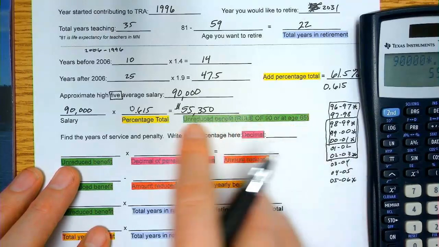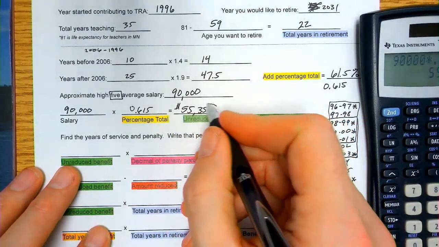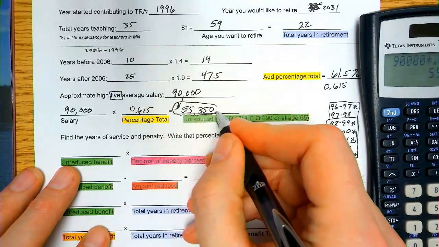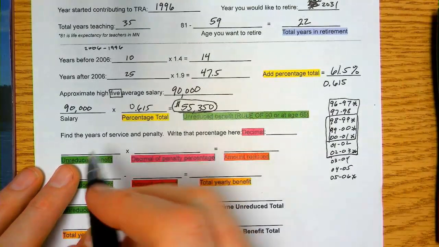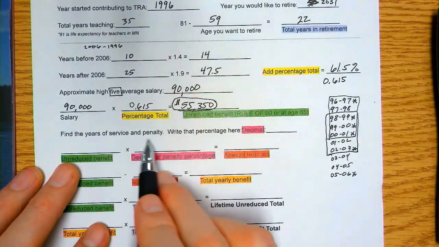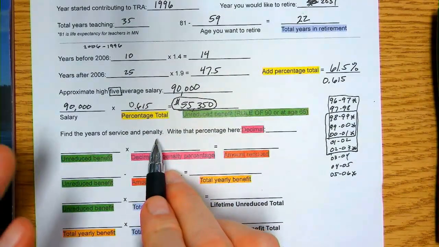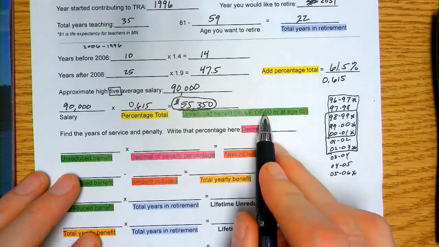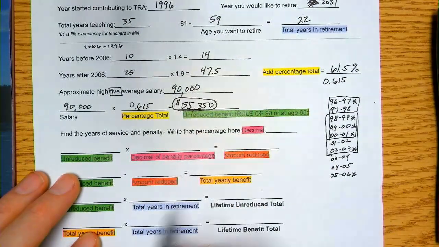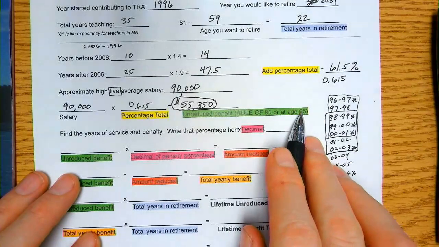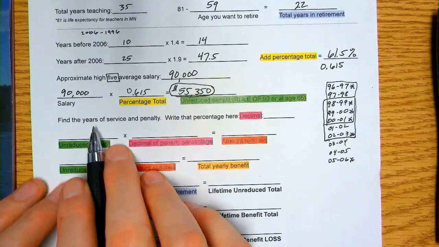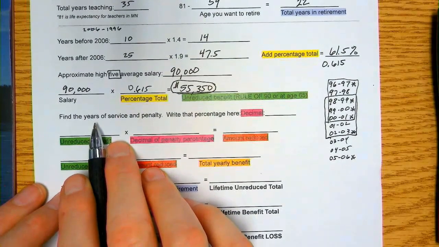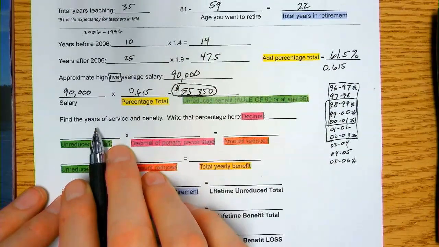Okay? That's unreduced benefit. That's the total that you would get every year if it was unreduced. All right, so now we have to find the years of service and penalty. So if you are at 65 or you're a rule of 90, you don't have to go any further. But if you're not rule of 90, you're a tier 2 educator, then we have to keep going. So we have to figure out the years of service and penalty. So write that percentage here.